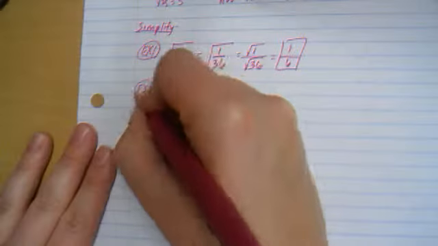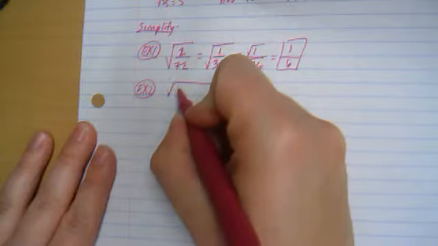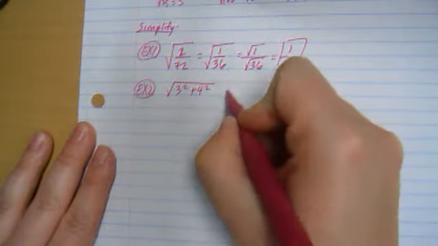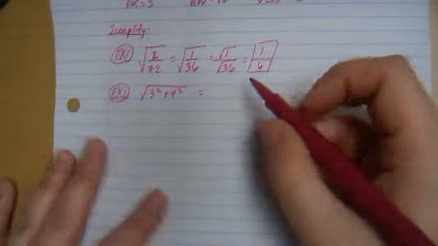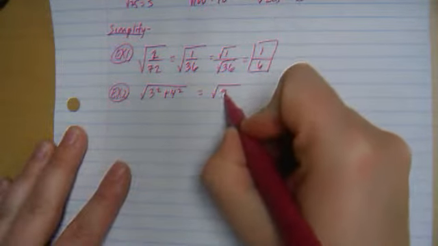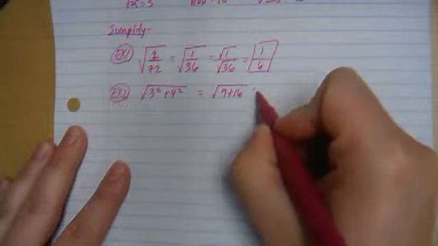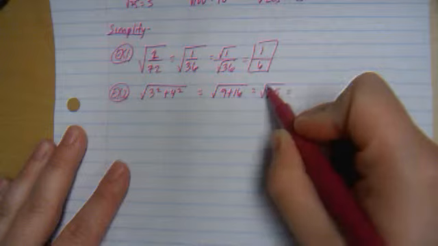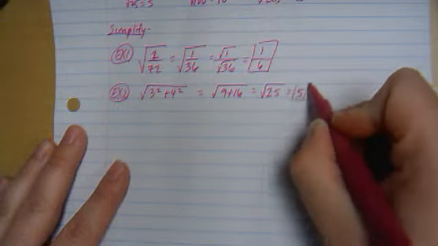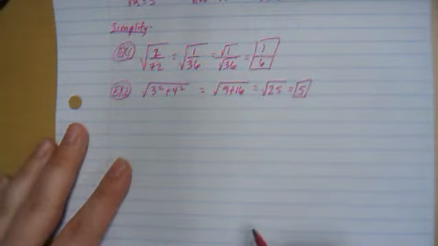Okay, let's look at the next one. If I have square root of 3 squared plus 4 squared. Alright, anytime you have something that you're adding together, you need to add them together first and then simplify. Okay, so this becomes 9 plus 16. I want to keep adding. 9 plus 16 is 25. Okay, well the square root of 25 is 5. So that would be my answer.